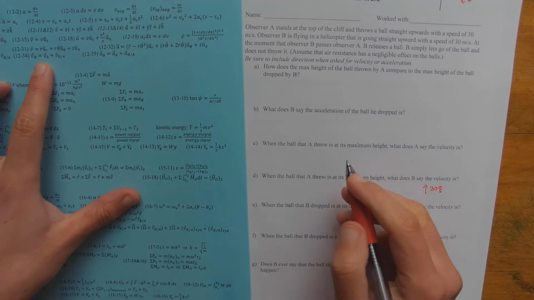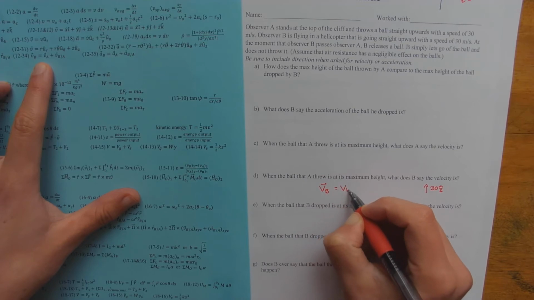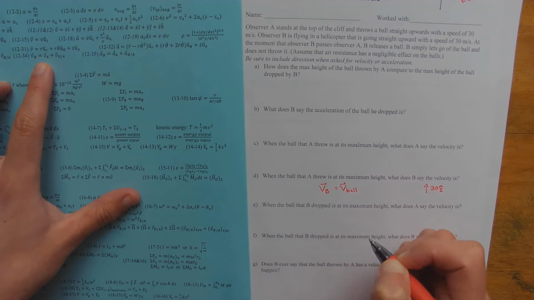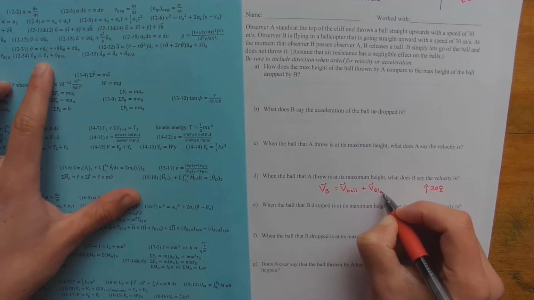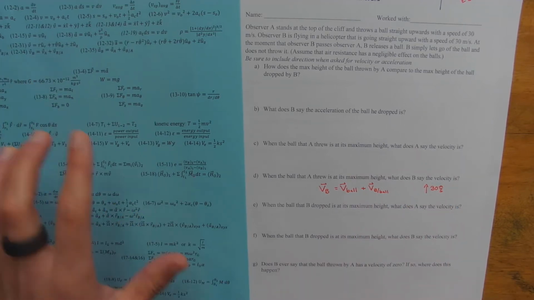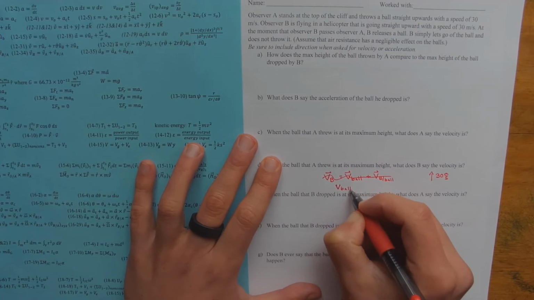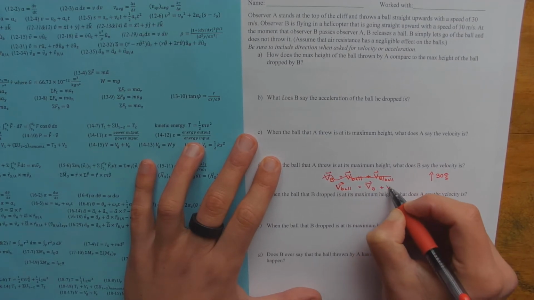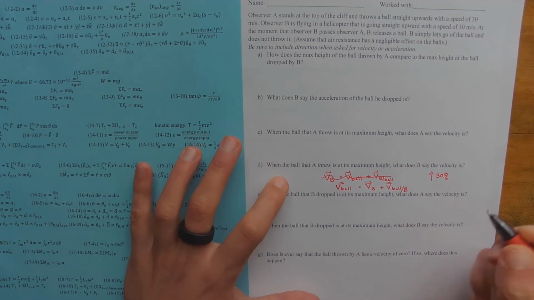So we could say the velocity of Observer B is equal to the velocity of the ball plus the velocity of B with respect to the ball. That's the wrong way around. I want to say the velocity of the ball is equal to the velocity of Observer B plus the velocity of the ball with respect to Observer B.